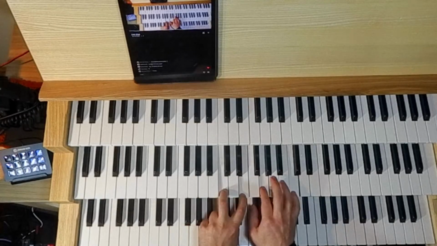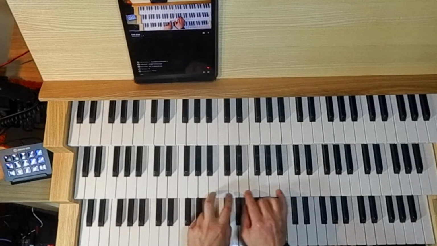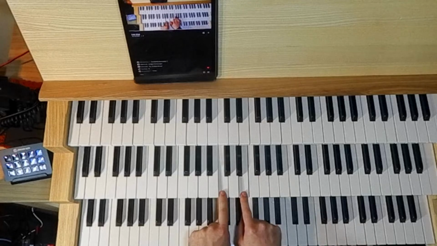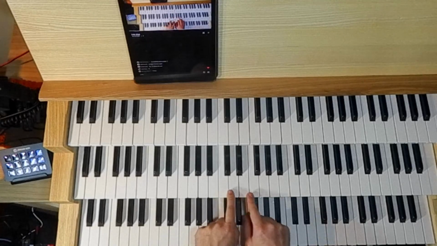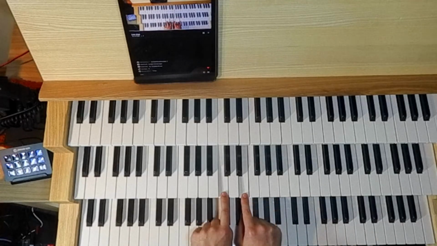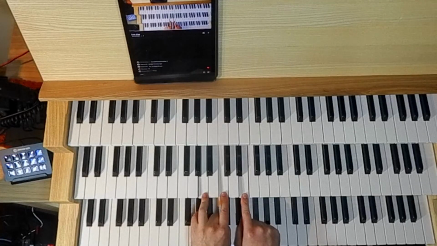If we compare both chords, C major and A minor, we can see that C and E are common to both chords. In C major, C and E are common, and also in A minor, C and E are common.